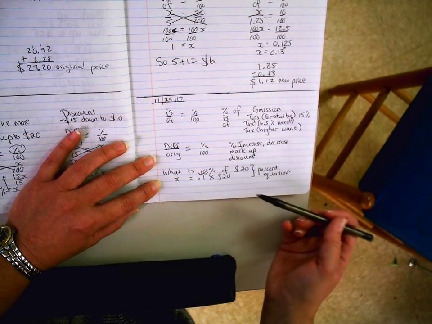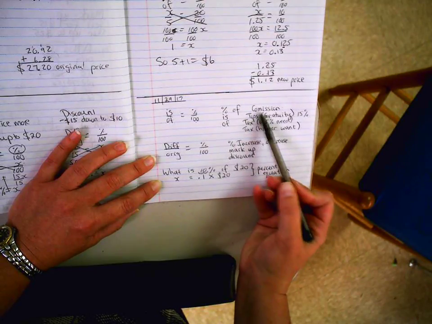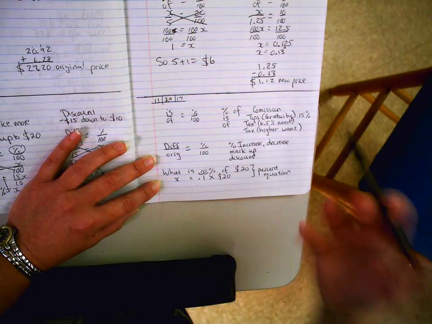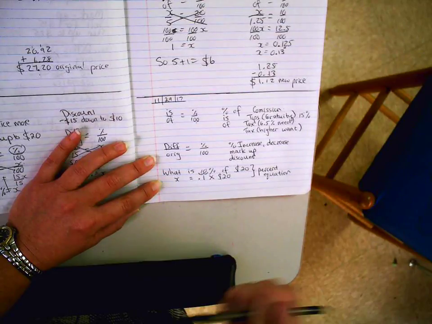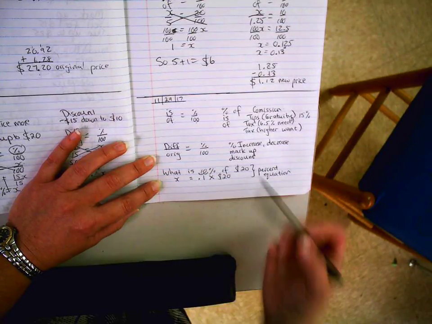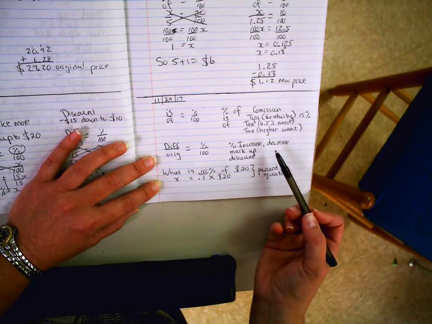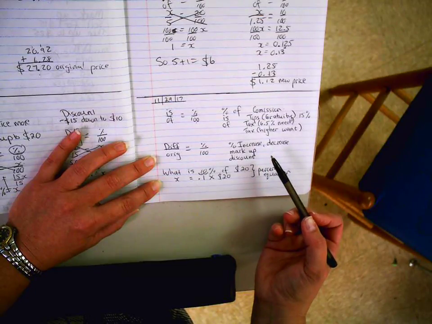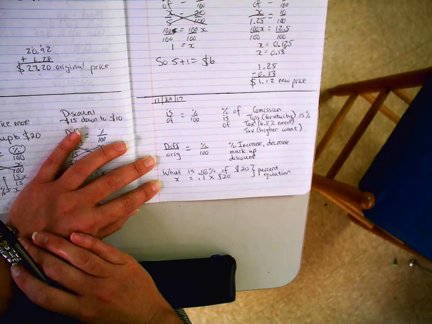You must know when to take your answer that you worked out and add it to an original amount. You must also know when to subtract an answer that you worked out from an original amount. The tip here lies in the following. Read the question and find out what it is that they want you to do.